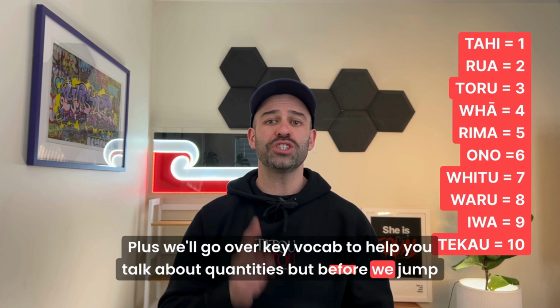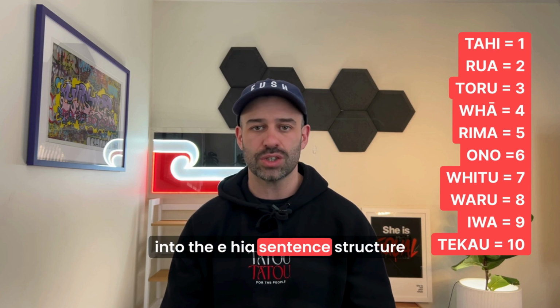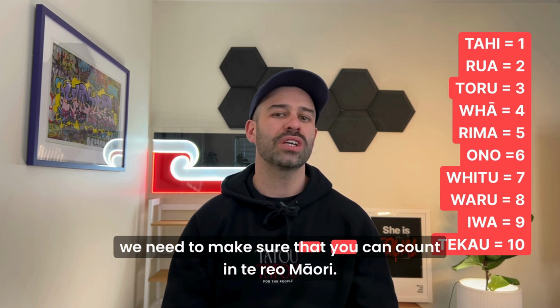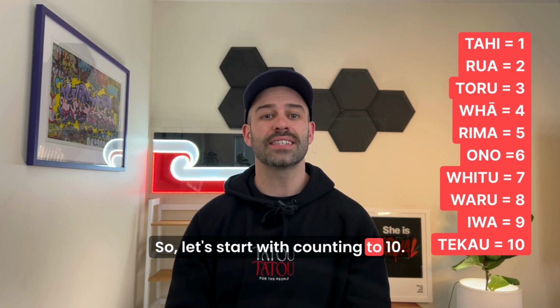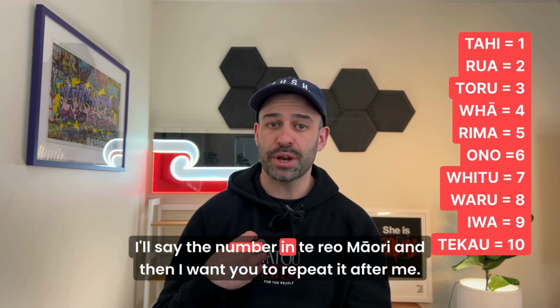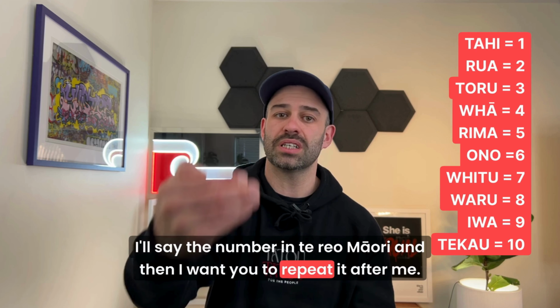But before we jump into the e here sentence structure, we need to make sure that you can count in te reo Māori. So, let's start with counting to 10. I'll say the number in te reo Māori and then I want you to repeat it after me.